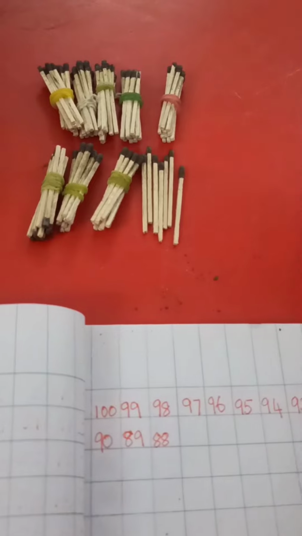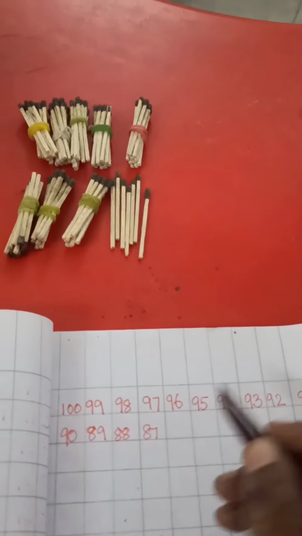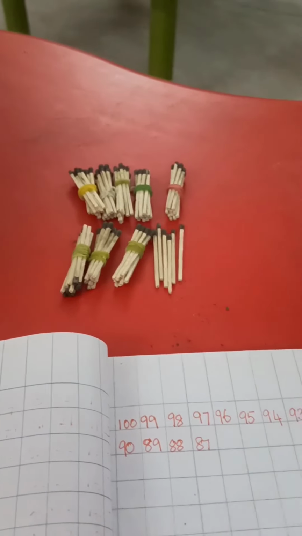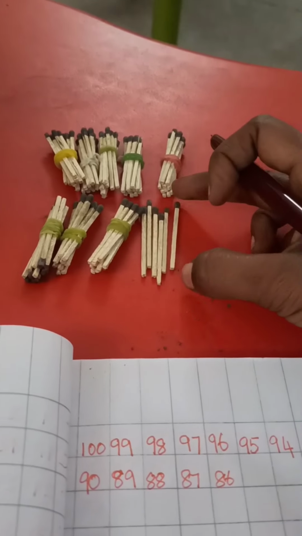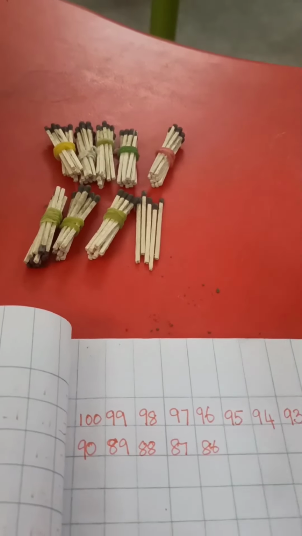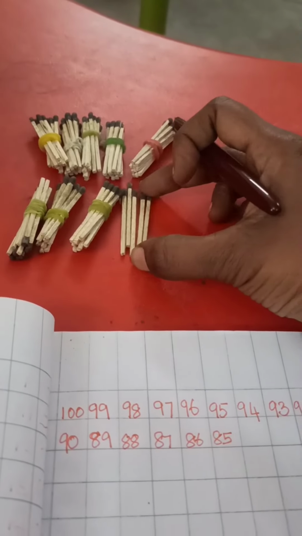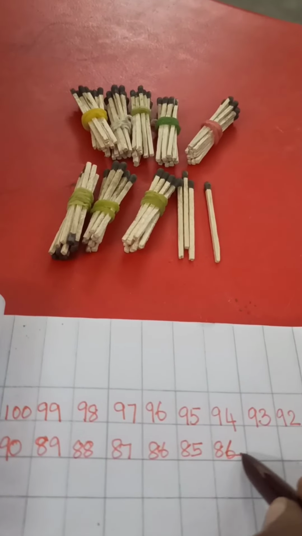And when I remove one more from this, we have 8 tens and 7 ones, which is 87. And I remove one more from this, and we have 8 tens and 6 ones. And I remove one more, and we have 8 tens and 5 ones. And I remove one more from this, and we have 8 tens, 84, isn't it?